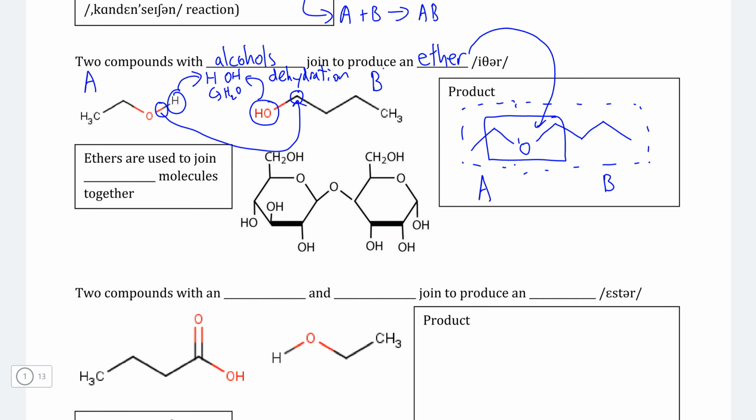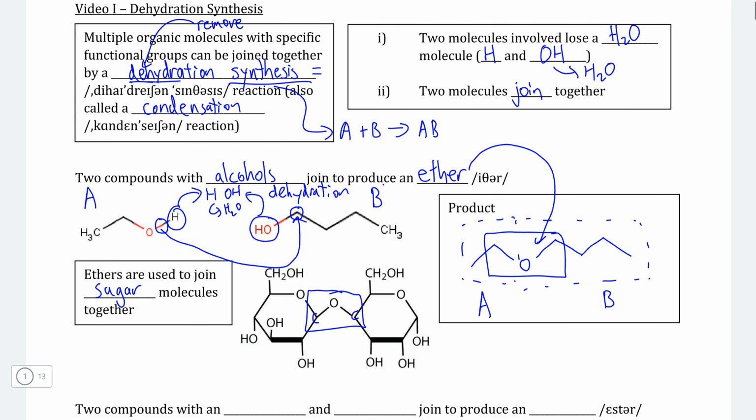Now, biology students will be familiar with ether linkages even if they have never heard the term ether before, because we can see one right here in these two sugar molecules that are being held together in the same way. So an ether linkage is quite important because your body uses ether linkages in order to store extra sugar that it isn't using immediately for the purpose of generating energy.